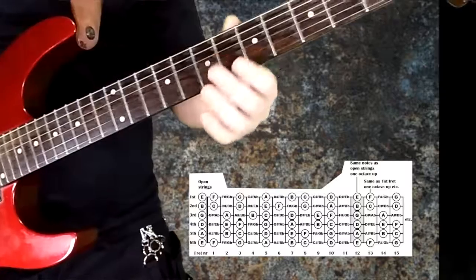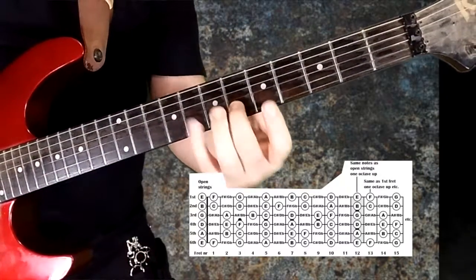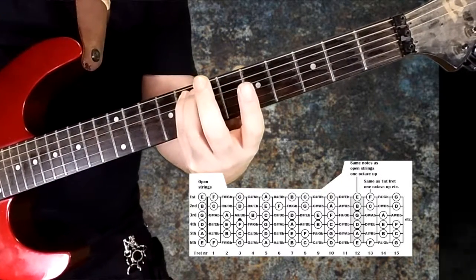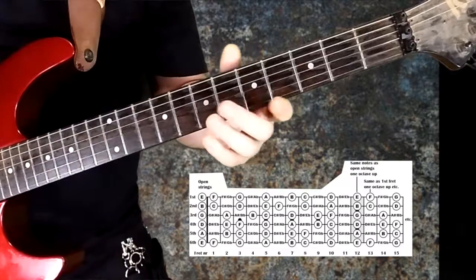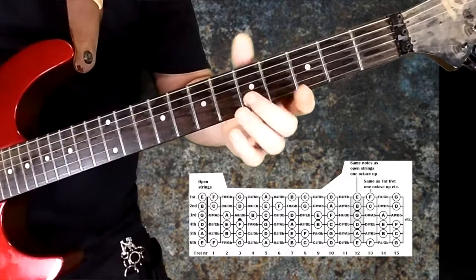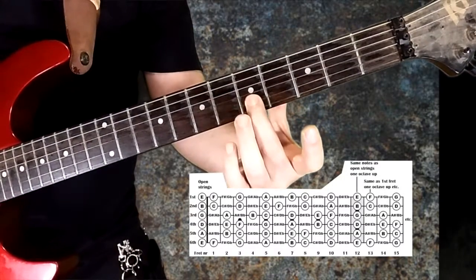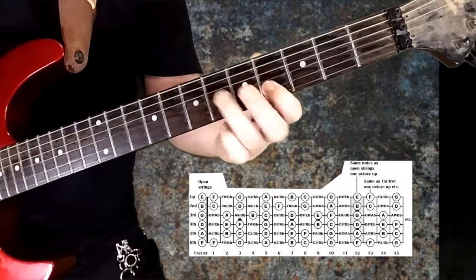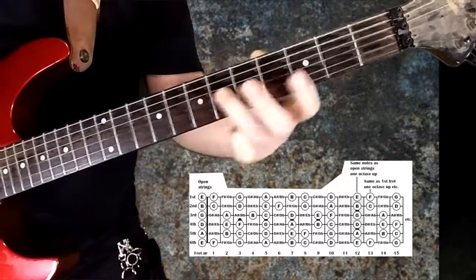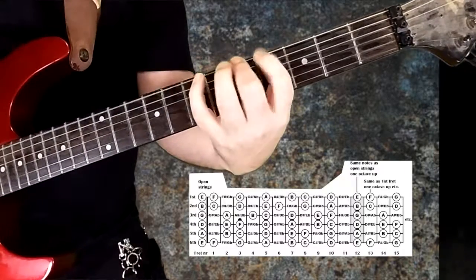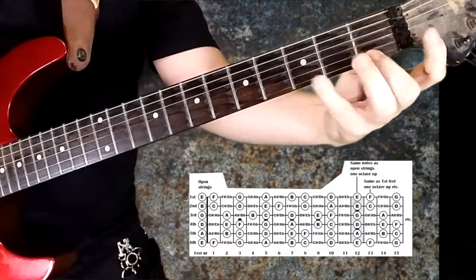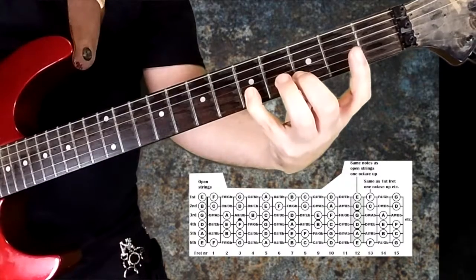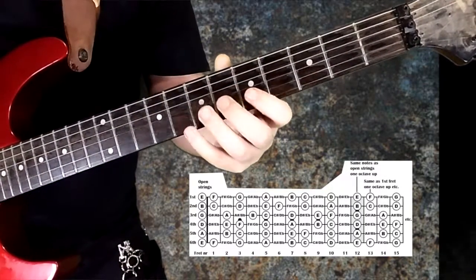So you can play, this would be your root, and this would be your root as well. So if somebody was playing in the key of B, you would move to here. I'm still in this shape here, I'm just moving a little bit to this shape.